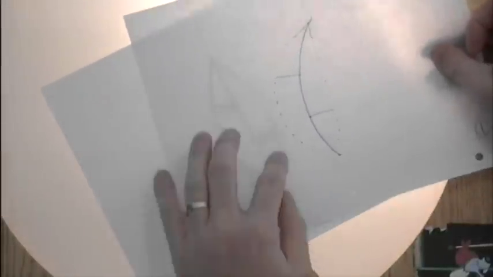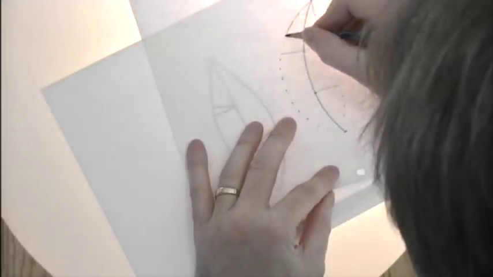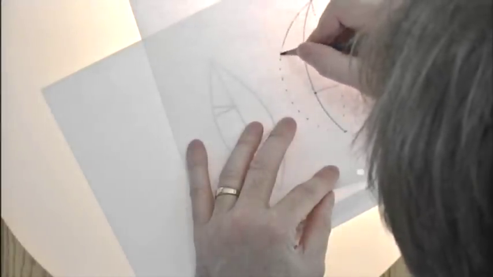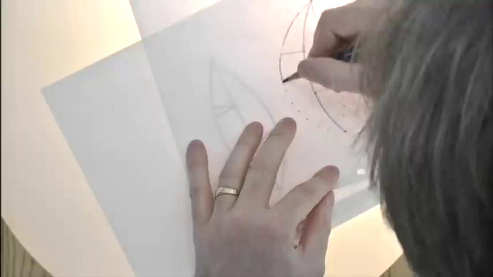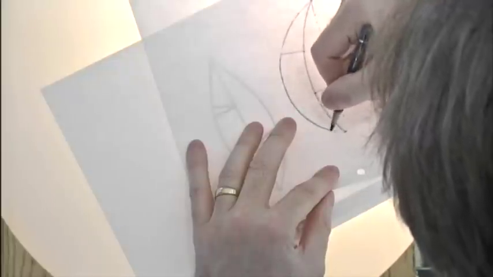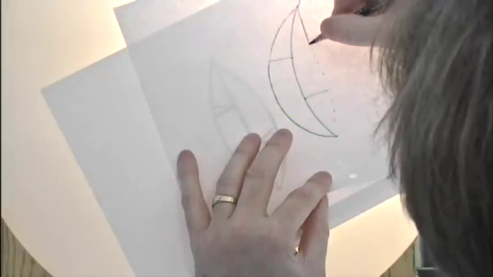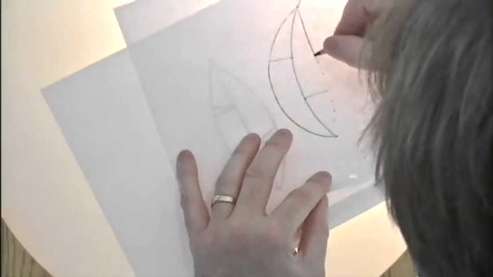So now I've got my dotted line version here. I can just go in there, connect the dots as I go along. And that way my volumes are maintained. This part here flattens out just a little bit.